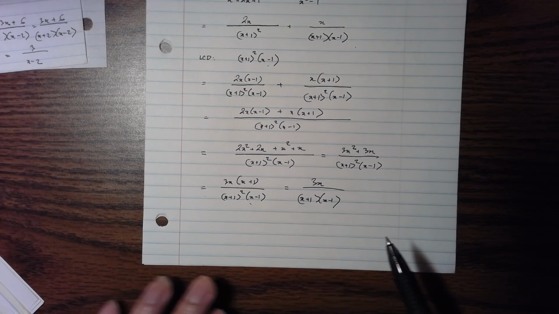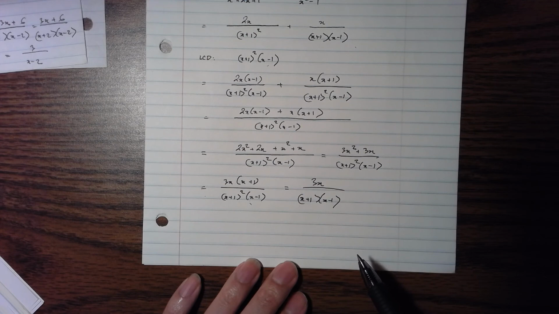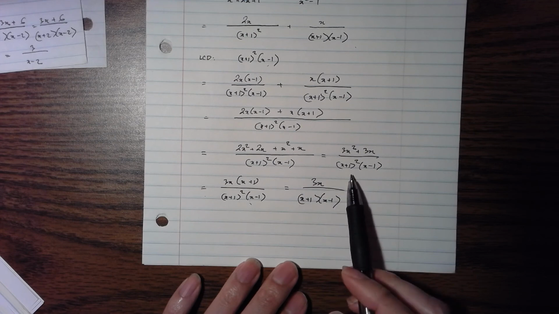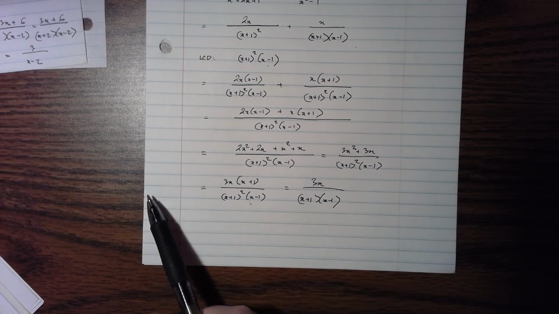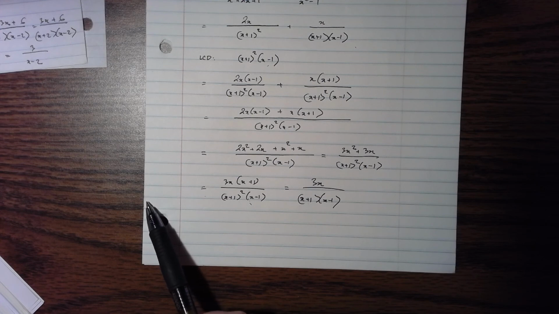Alright, and let me see if I factored them right or not. I might have gotten something wrong. I'm gonna check from the bottom because I just feel like I got something wrong. Oh yes, something is wrong.